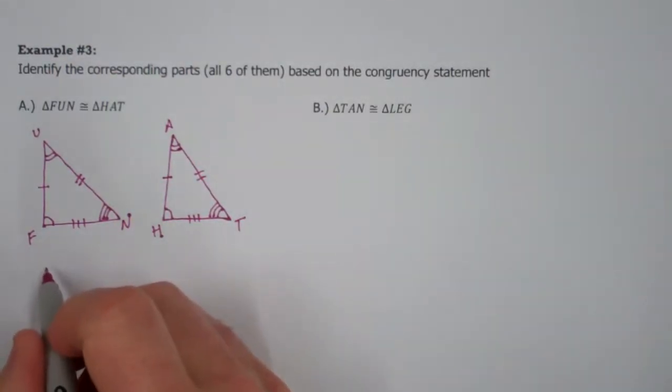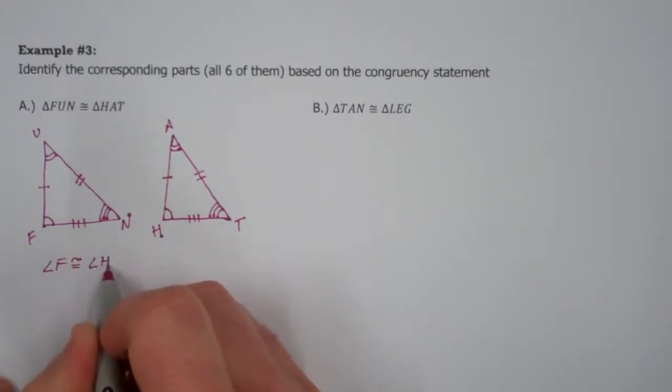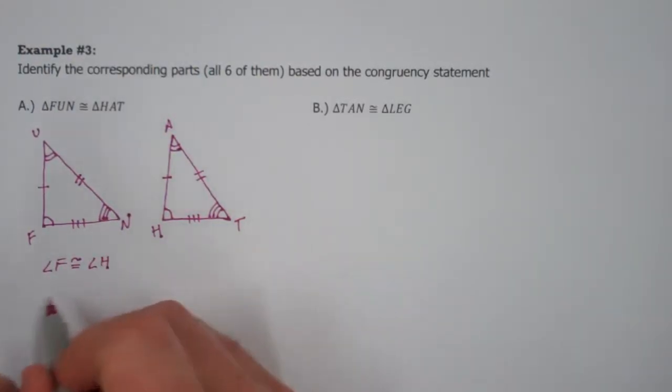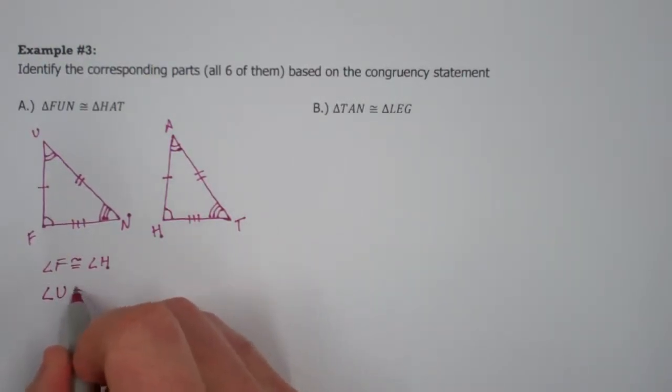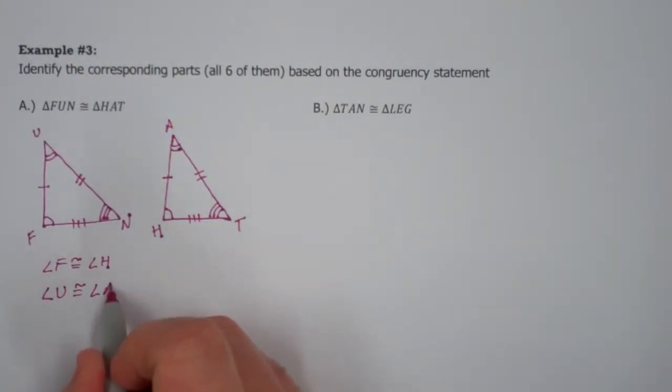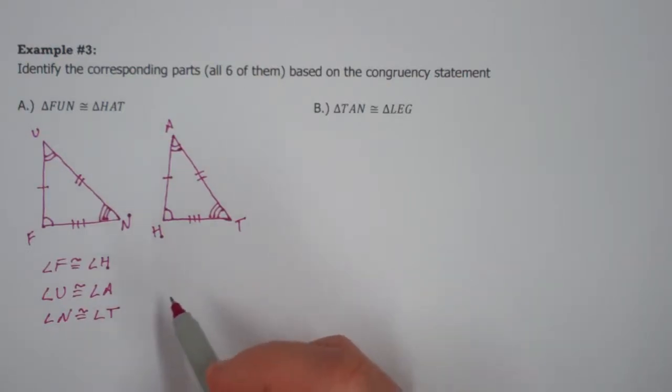So if we write our statements here, let's start with the angles. Angle F is congruent to angle H. We've also got angle U is congruent to A. And we've got angle N is congruent to angle T. So those are our three angles.